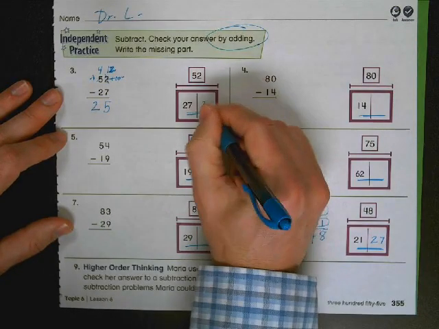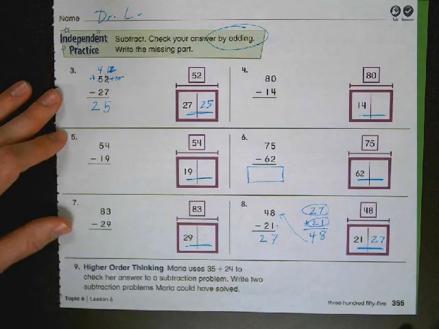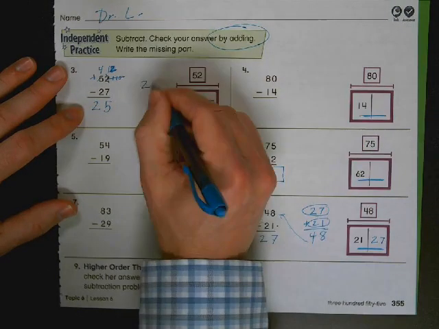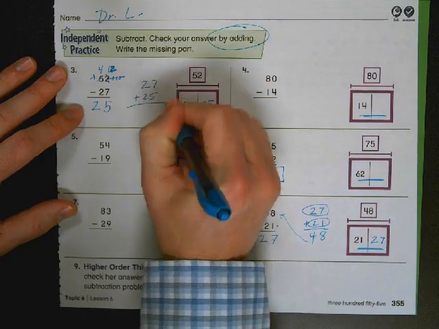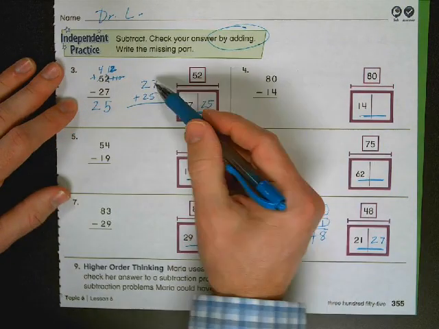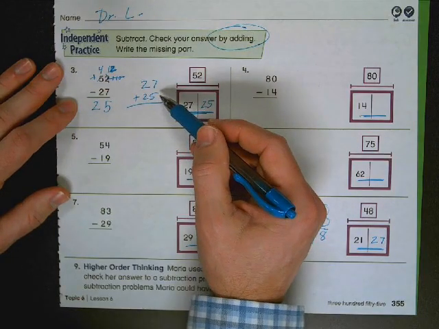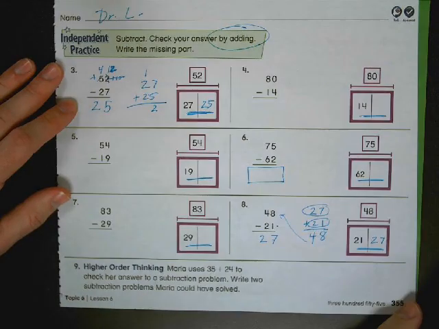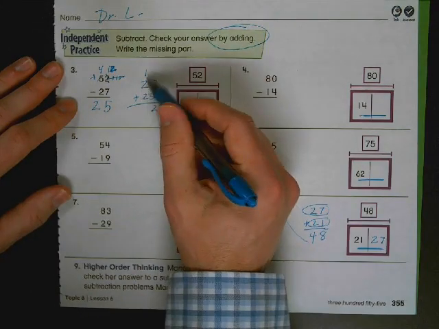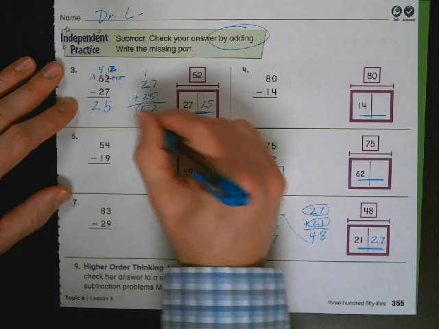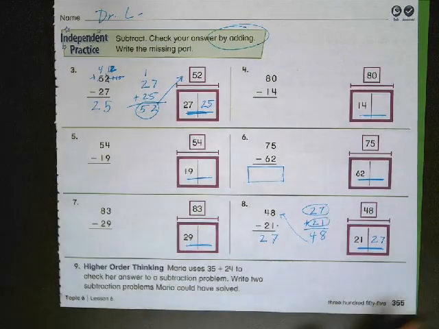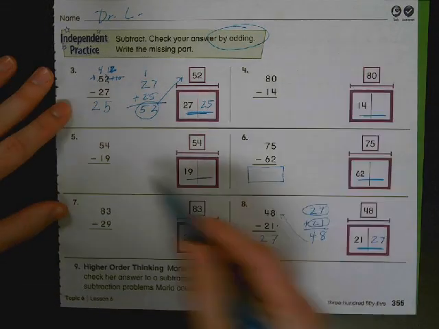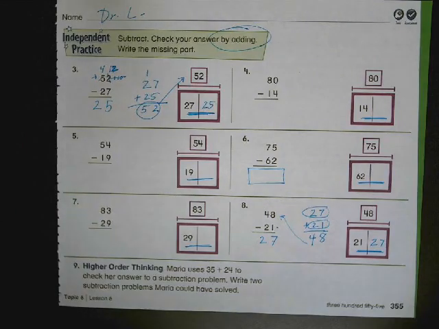I have 25. Now this is the step you're going to have to do, you haven't done before. So make sure you're watching how to do it. You take these two numbers and you add them. 27 plus 25. 7 plus 5 is 12. 2 1s, 1 10. Regroup it. 2 plus 2 is 4, plus 1 is 5. Oh, ding, ding, ding! This should equal this. It does. Awesome. Go ahead and do 4, 5, 6, 7 on your own. You should be able to knock those out.